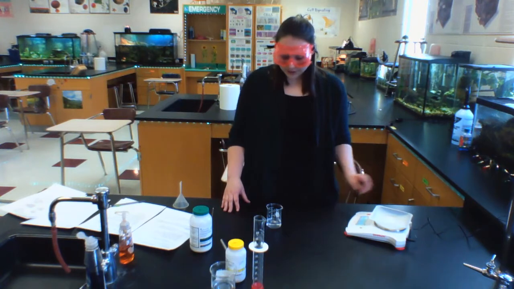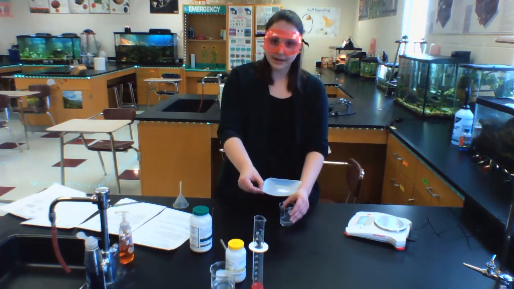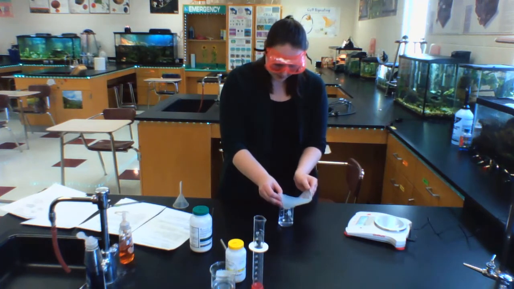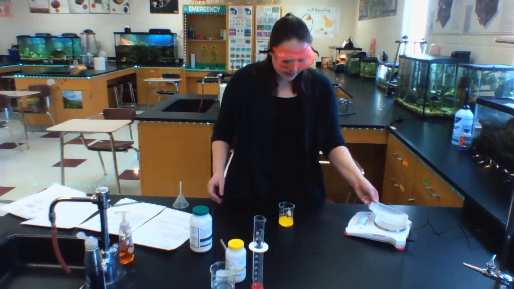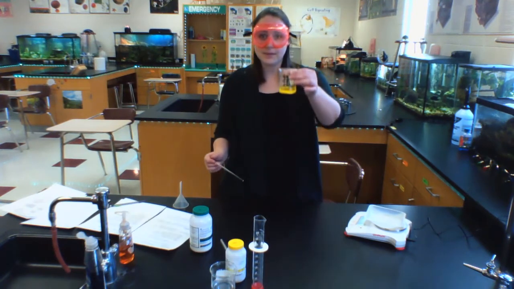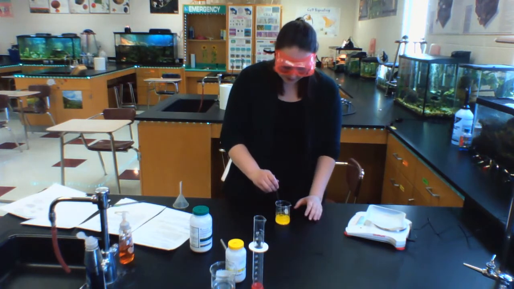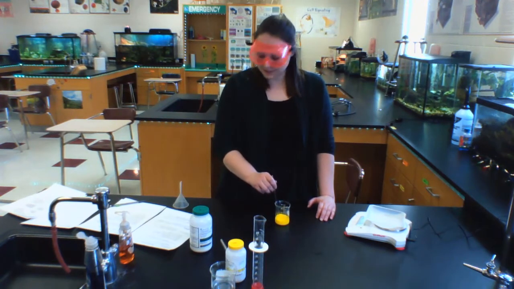So what I'm doing is I'm going to take this potassium iodide and add it to my lead nitrate solution. Ooh, it's yellow. The next thing I need to do is to stir this with a glass stirring rod because it's not very well mixed right now. So I'm going to stir this for about 30 seconds. And I'm using the camera timer to calculate 30 seconds.